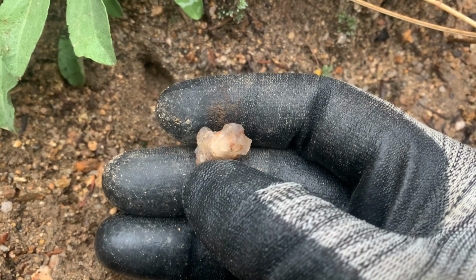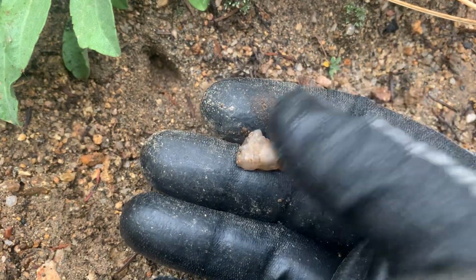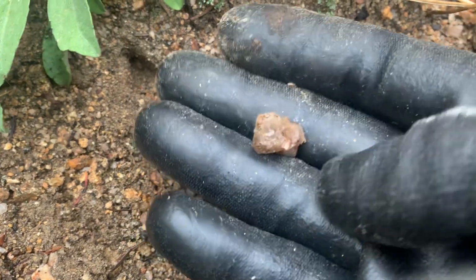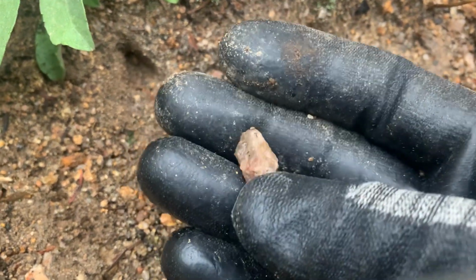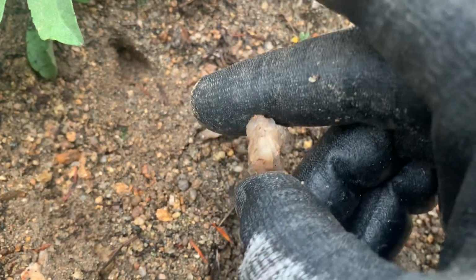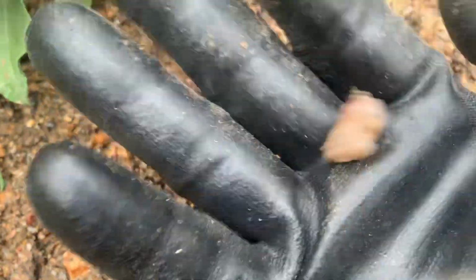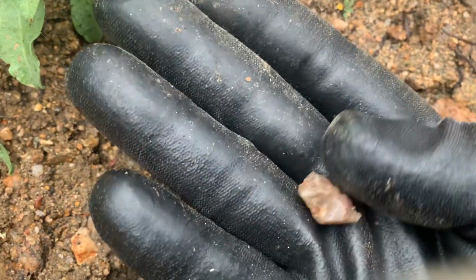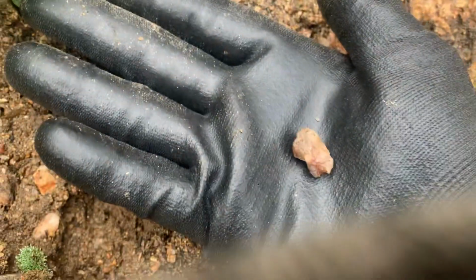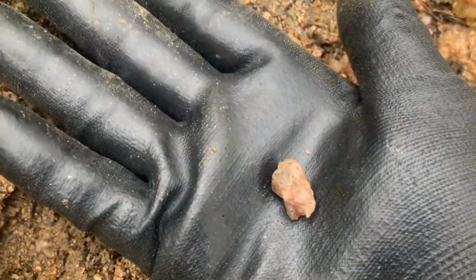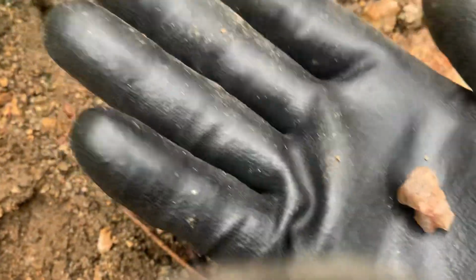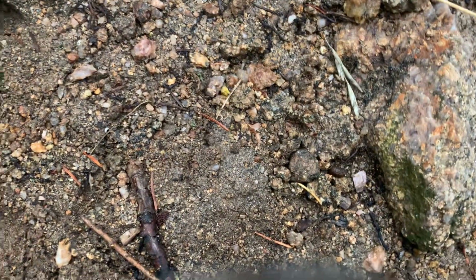So that shape is very interesting, as well as the actual material itself. Again, look at how little this thing is in my hand. It is immensely tiny, but just because something's tiny doesn't mean that it doesn't have severe significance. So we'll take that guy.